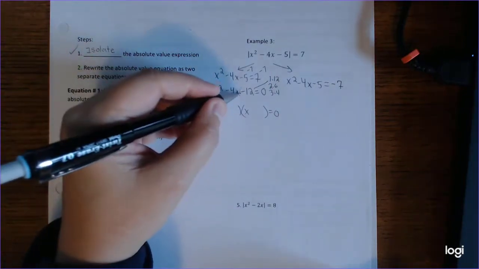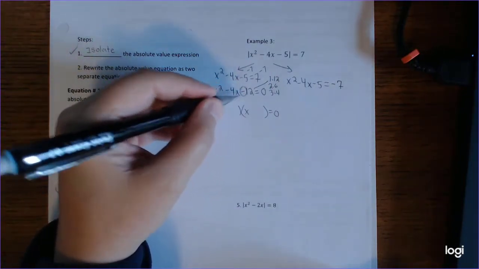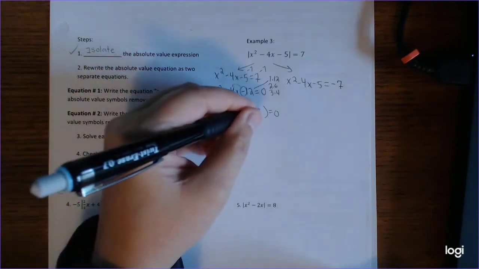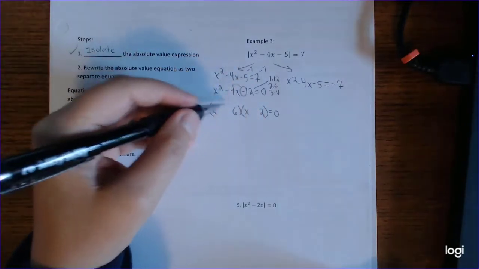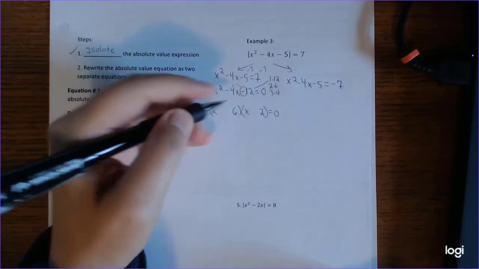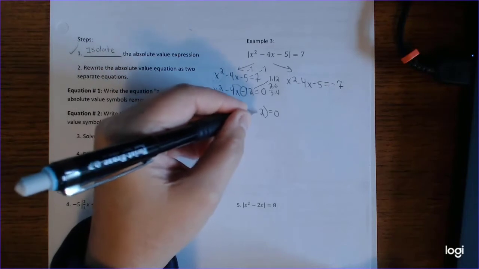Okay, and then I want to see which of these subtract to be 4. And that would be 6 and 2. And I do the sign at the very end. I want these to subtract to be a -4. So that means I need a -6 and a +2.